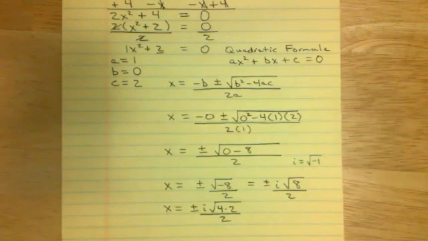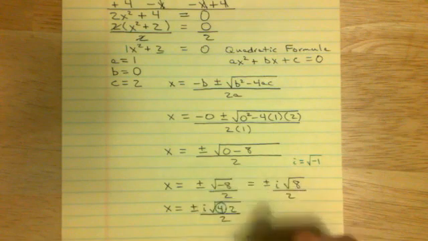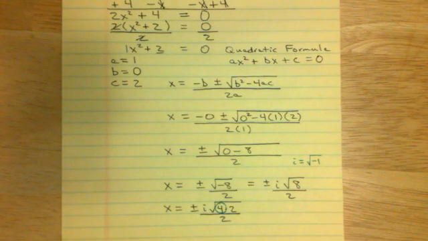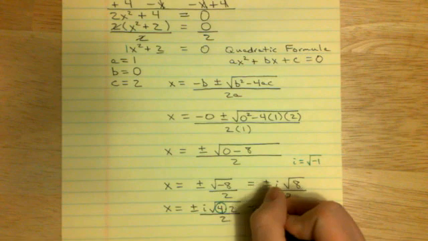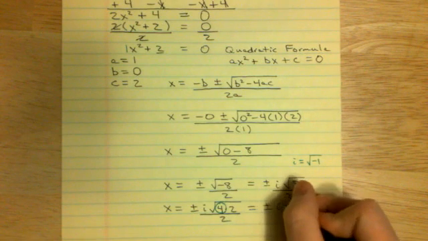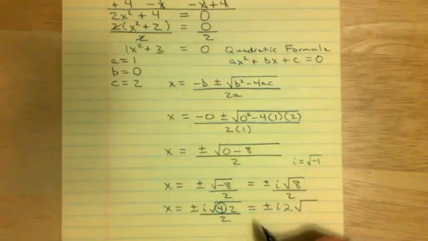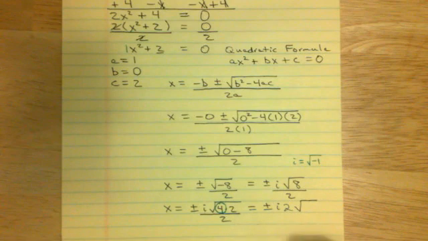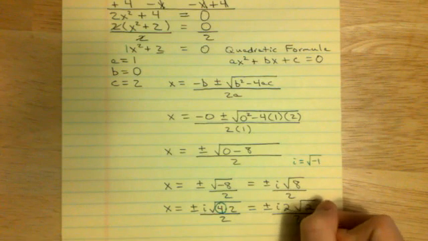Now, the reason why I did that is because I wanted to write the 8 as 4 times 2, because I know that I can take the square root of 4. That's not going to be a problem for me. So what's the square root of 4? That's going to be 2. I can take the 2 outside the radical, and I'm basically left with plus or minus i times 2, and then that other 2 that's left under the radical has to stay there. And everything is still divided by 2.